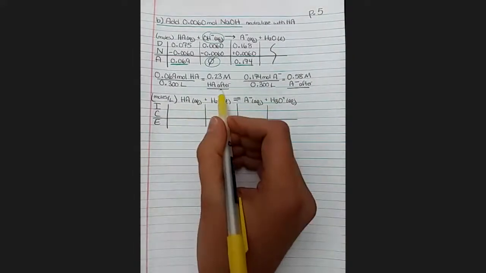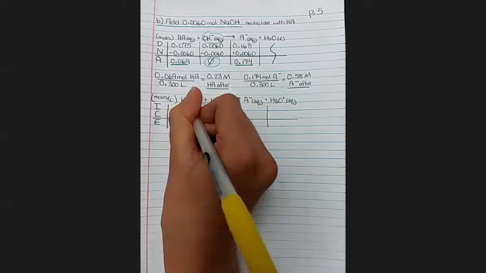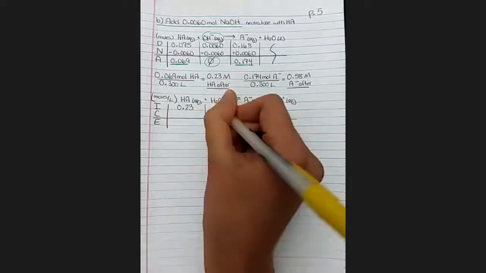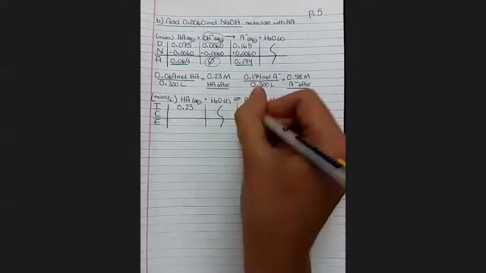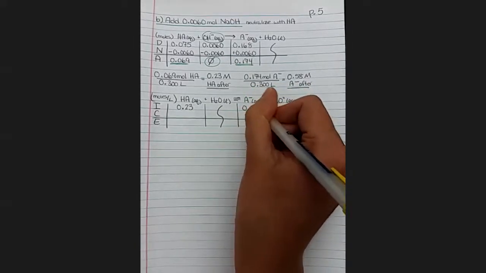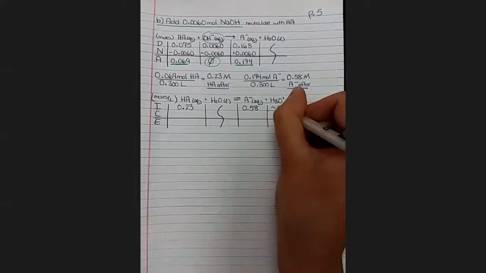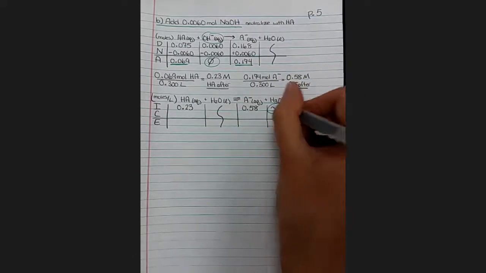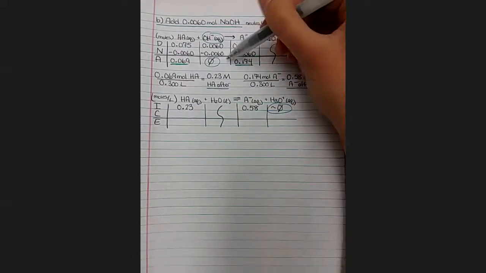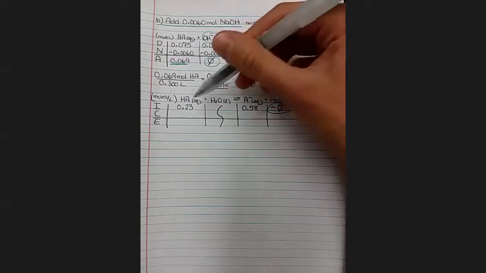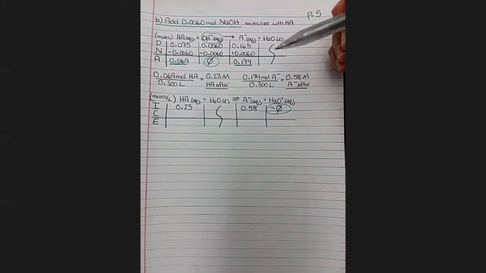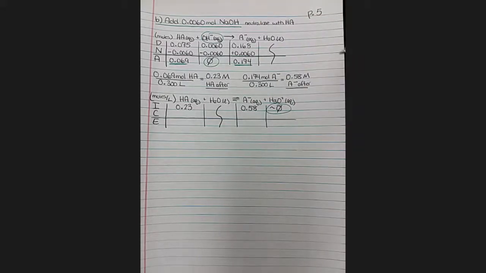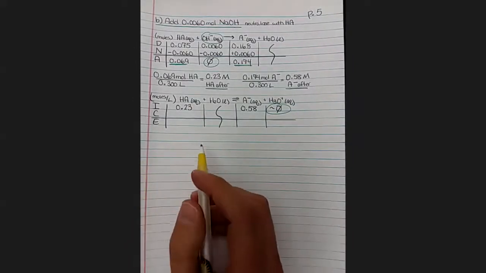Okay, so for HA, we started out with 0.23 molarity initially. We don't include water. Our conjugate base, we had 0.58 molarity. And we have approximately 0 hydronium. Remember, we used up all of it in the previous step. It doesn't match the last table because I decided to go with the weak acid table instead of the weak base table. But in the weak base table, there would have been a 0 as well. The most important thing is that by the time you reach your ICE table, you should hopefully not have any of the strong acid or base left.